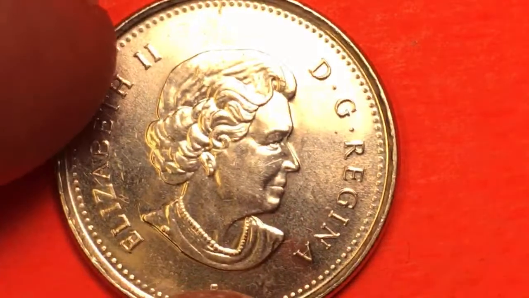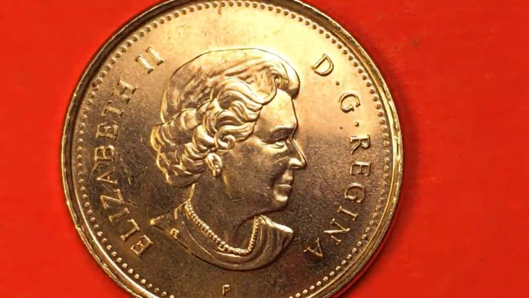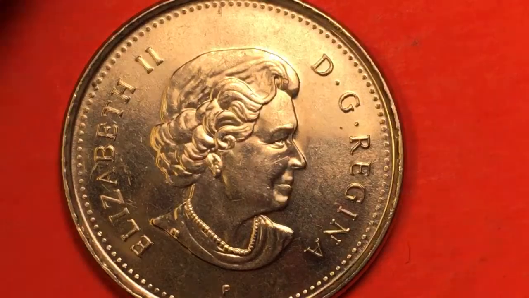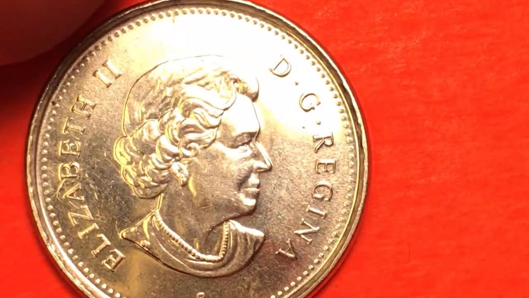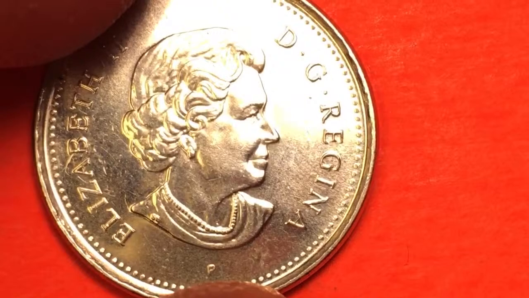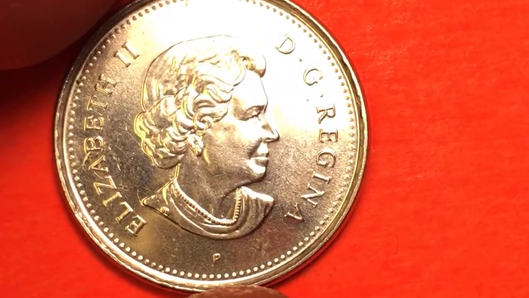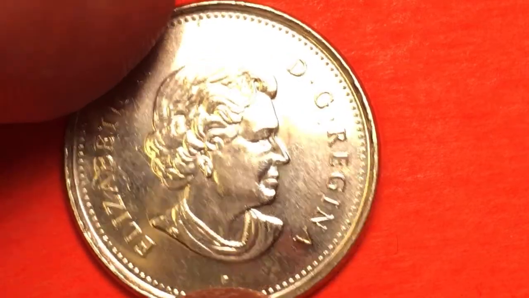And then there is this portrait, which is the fourth portrait on the Canadian coins. This initially came out in the year 2002, but there were some specialty coins that came out. And this is, of course, Queen Elizabeth II when she is 77 years old.